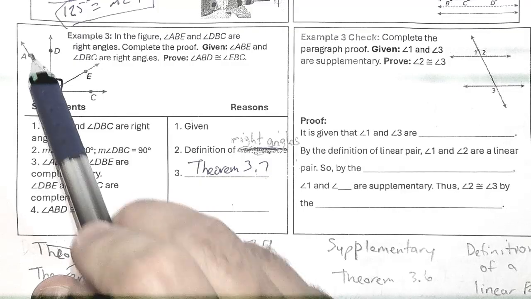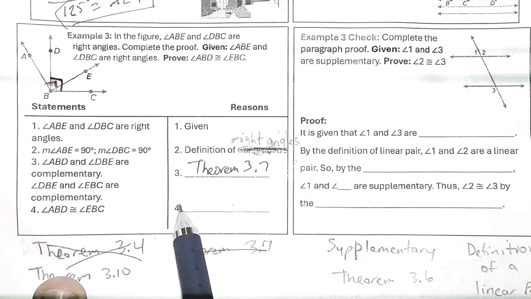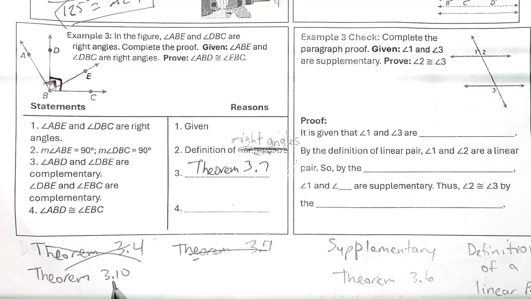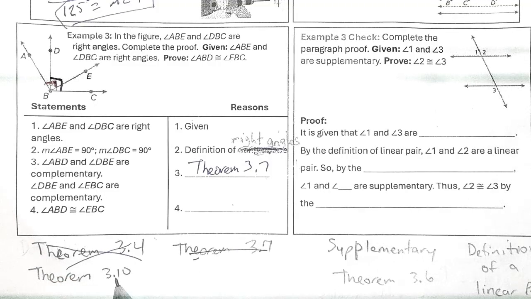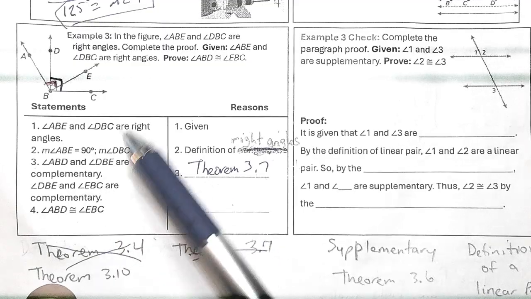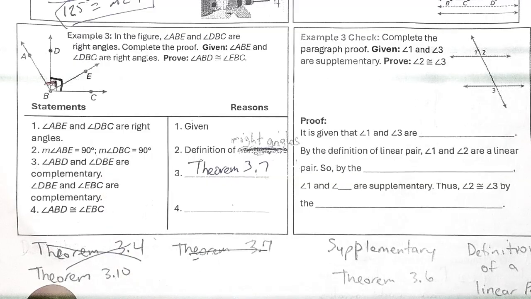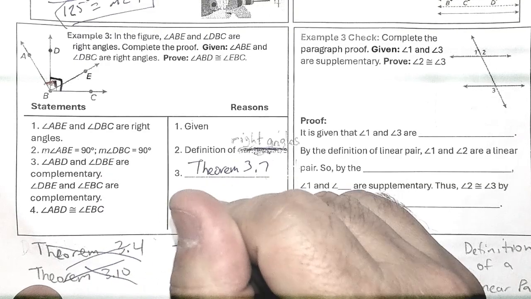And then angles ABD and EBC are congruent because of, and again, theorem 3.10, that's not right. That's all right angles are congruent. Maybe it is 3.4. Hold on. If the non-common sides... okay, the non-common sides, yeah, so it is 3.4, my bad.